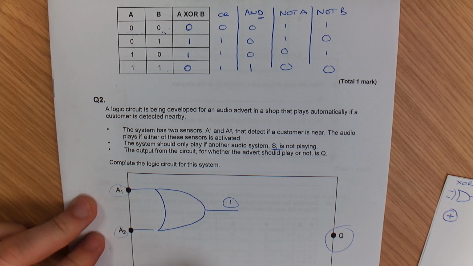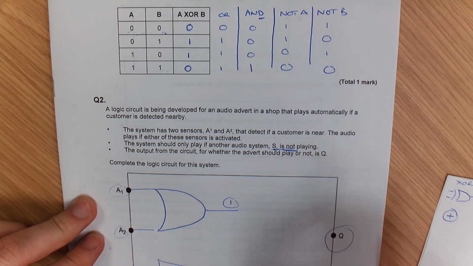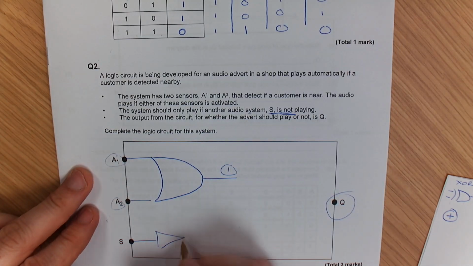So what you do with that is you have a NOT gate there. It even tells you there is not. So you know that S is a NOT gate.